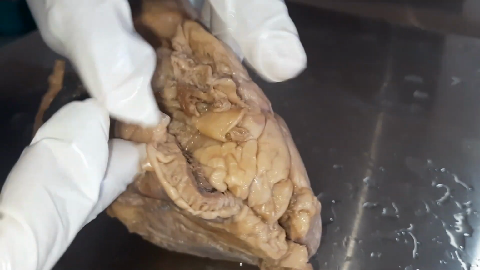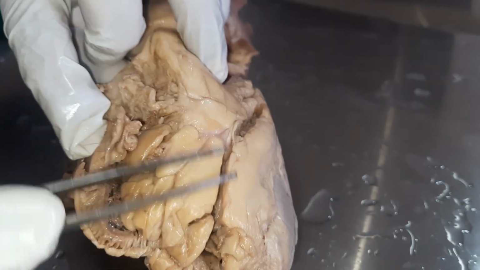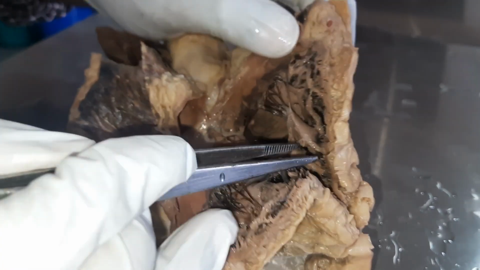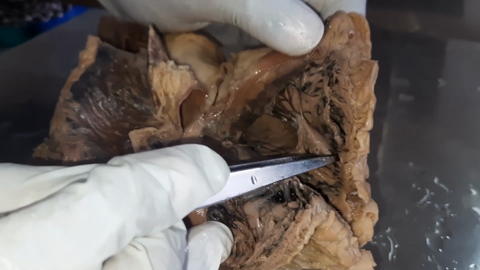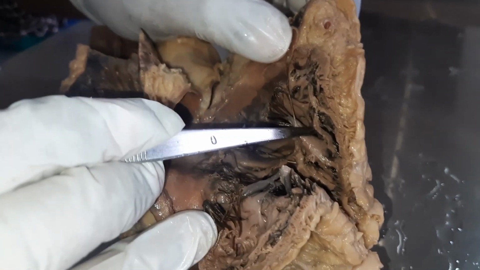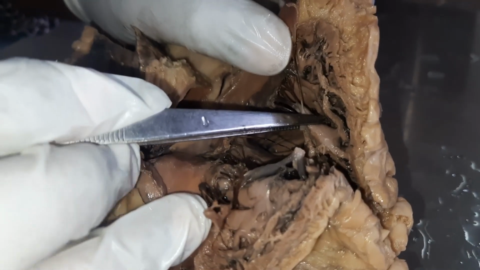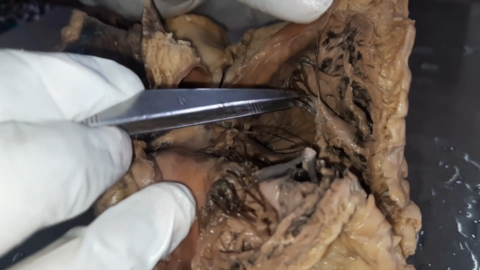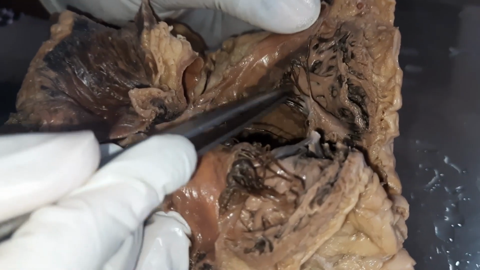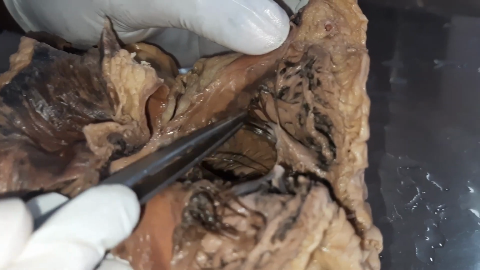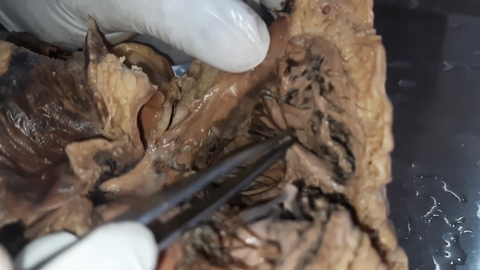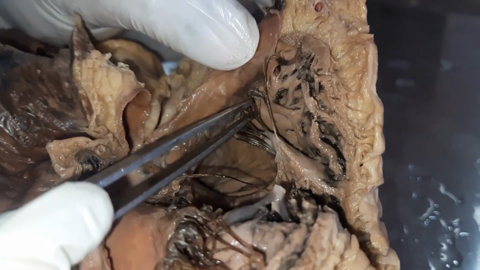So this is the anterior wall of the right ventricle. It is attached to the anterior wall, the base. It has an apex. The apex is usually attached through these fibrous structures here. These are called chorda tendineae.